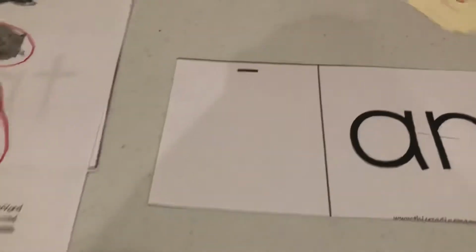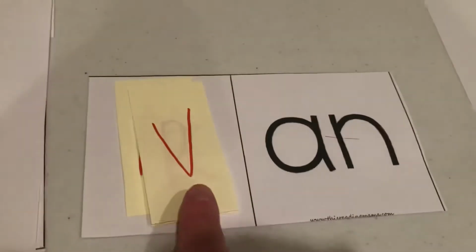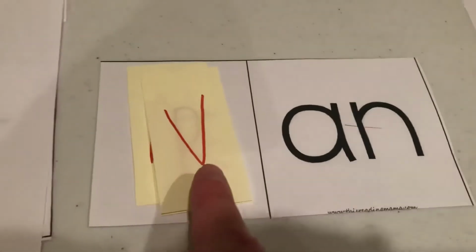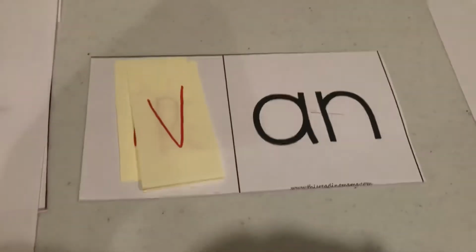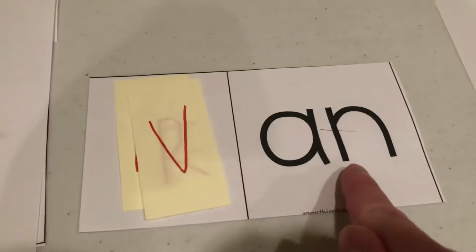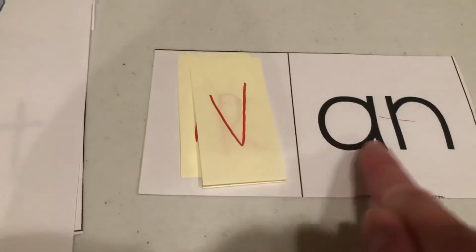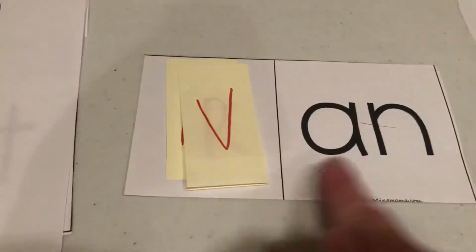So I'm going to take my letters. It's time to make some words. My first letter, what letter is that? V. All right, so I'm going to model it one more time and then I'm going to have you start doing this on your own. So I'm going to say V, an. Remember that A-N is going to say an. That's our an family. V, an, van.